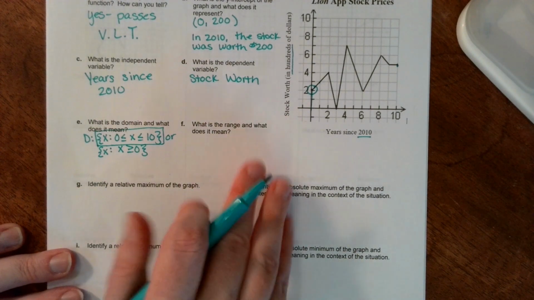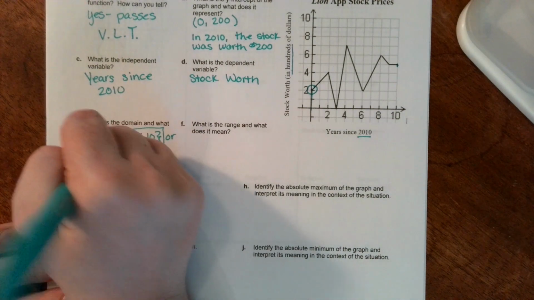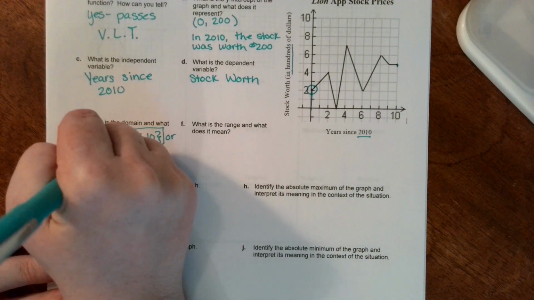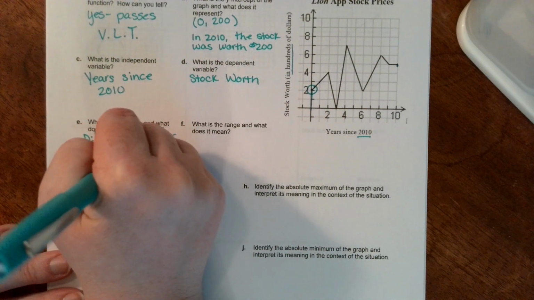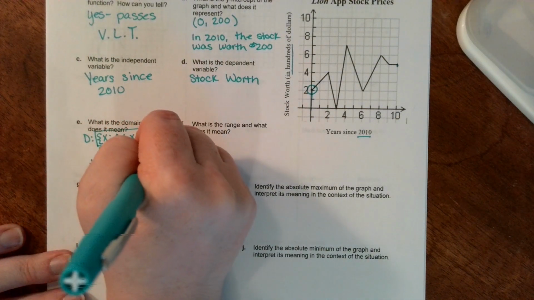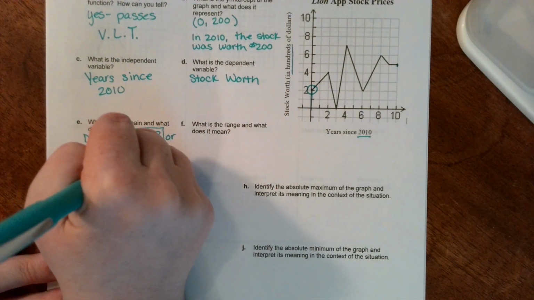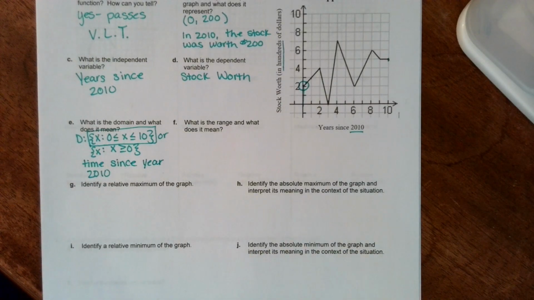Okay, so what is the domain? We'll say from 0 to 10, and it means it's the time since year 2010. And again, we only have 10 years. So, that's kind of a good one to argue, though.